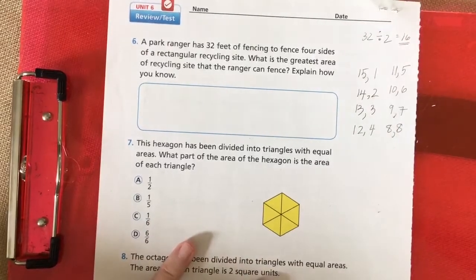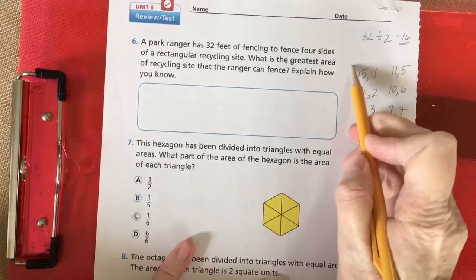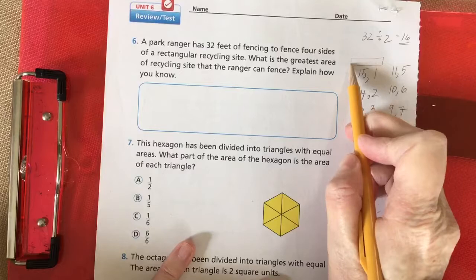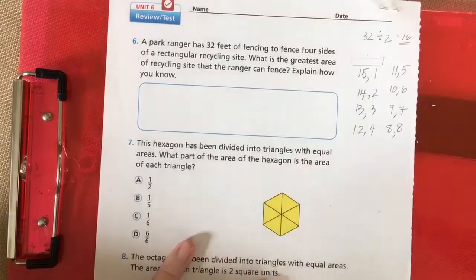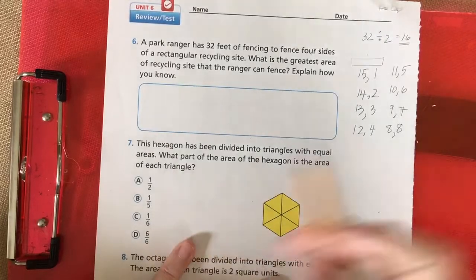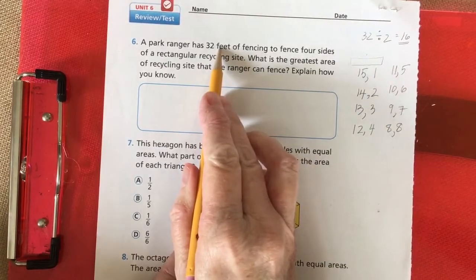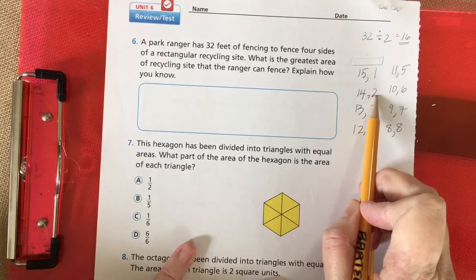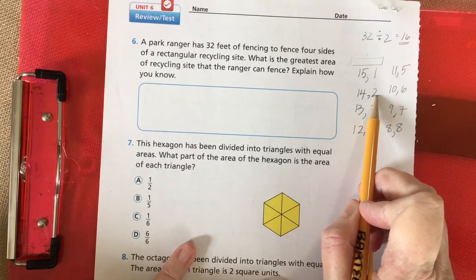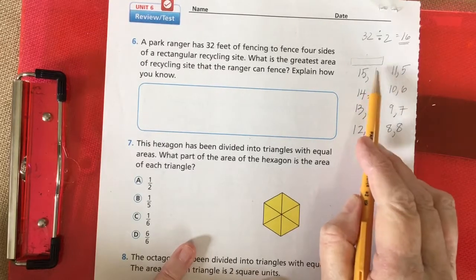Now, boys and girls, remember, the 15 by 1, that's going to be a long, skinny rectangle, right? 15, 15, 1, 1. Think about the area of that. The area of that is going to be 15 times 1, right? It's going to be 15 square feet. We're in feet here, okay? So the area for this one would be 28 square feet, okay? So it's larger, isn't it, than that.